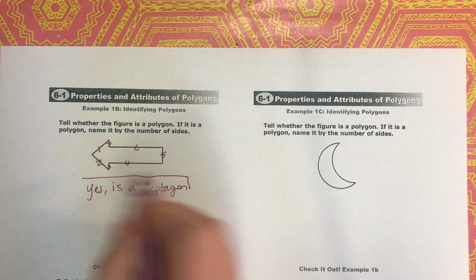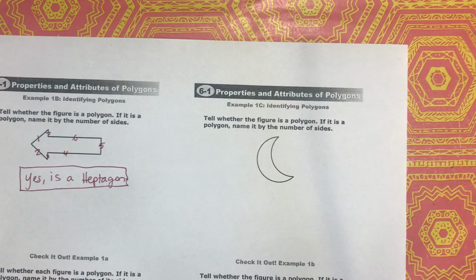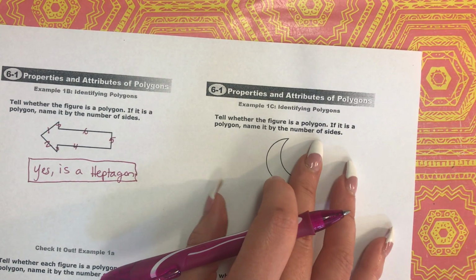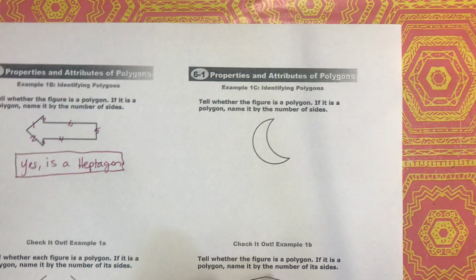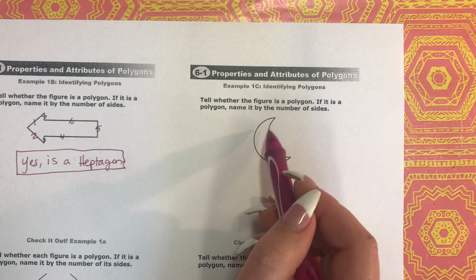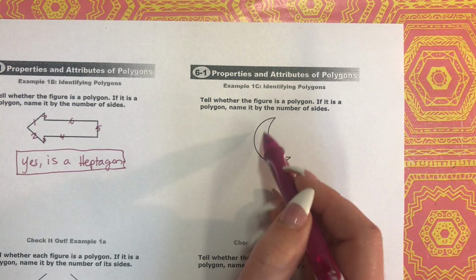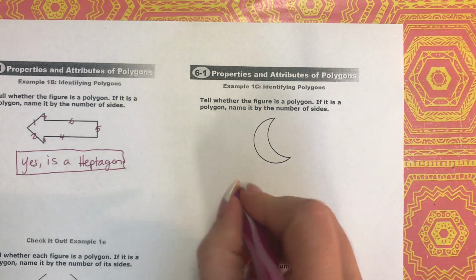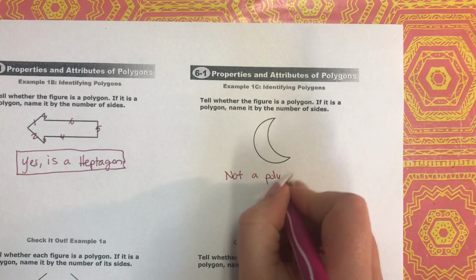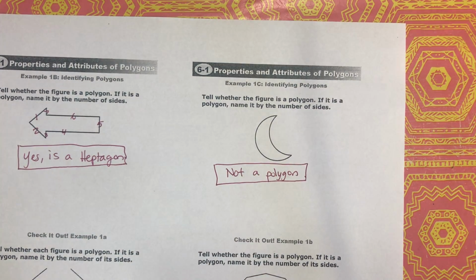Perfect. Okay, let's go on to this next one. Here we go, 1C. What do you think? Tell whether the figure is a polygon. If it is a polygon, name it by the number of sides. So this one would not be. I think the lines have to be straight, number one, line segments, but there's only 2 sides, so this would not be. You can't have curves, not a polygon. They've got to be straight sides for a polygon.